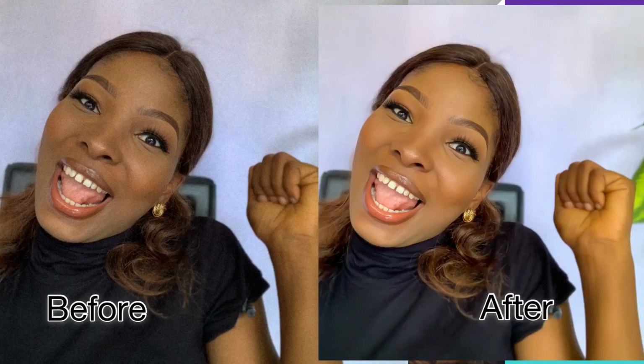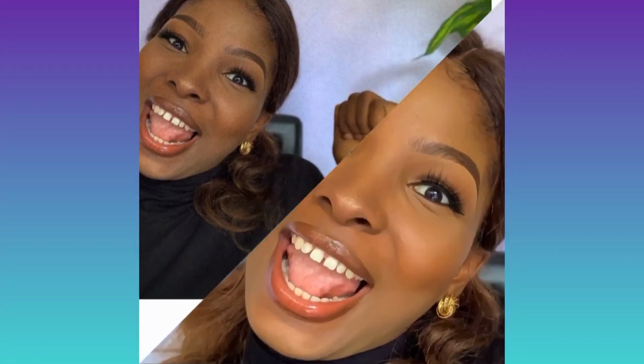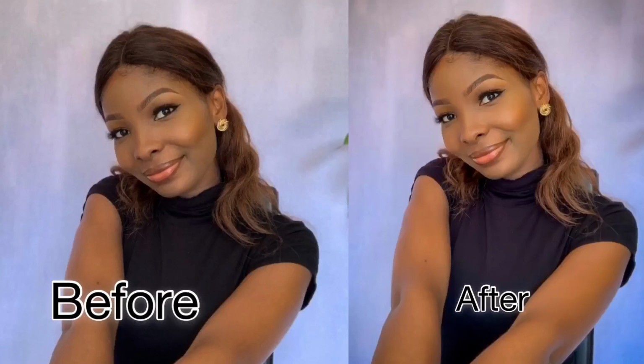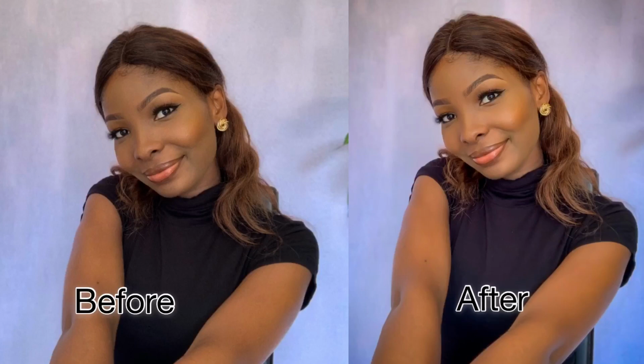This is the before and this is the after. You could see how the picture looked before and how it looks after I'm done with Lightroom. You know, it's underexposed before and it's now a little better when we're done editing. So I'm going to edit 2 pictures as you can see in this video.